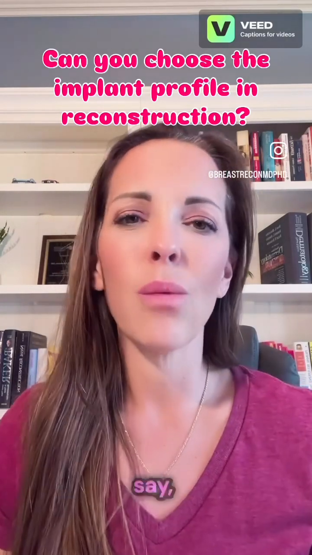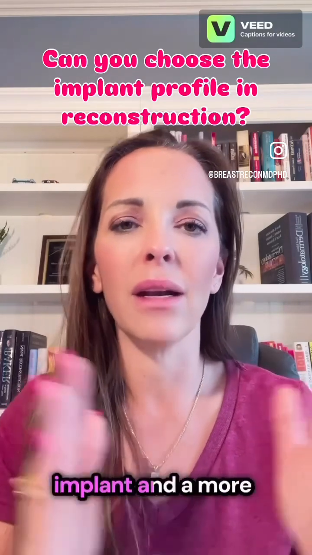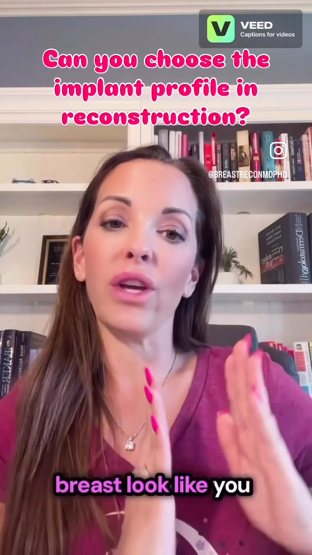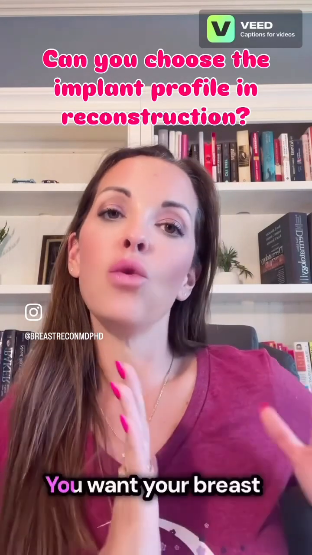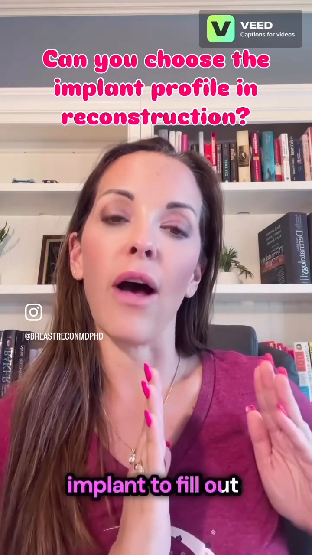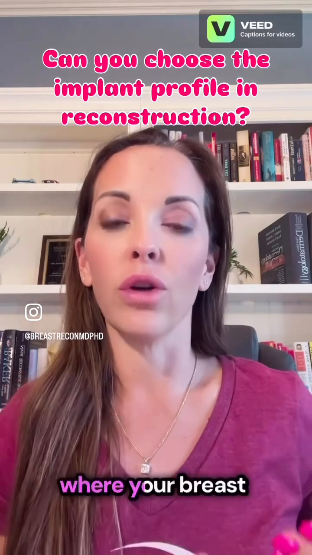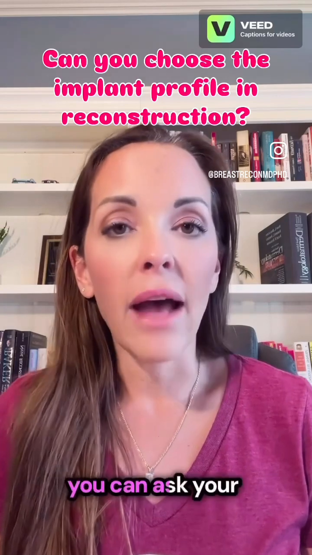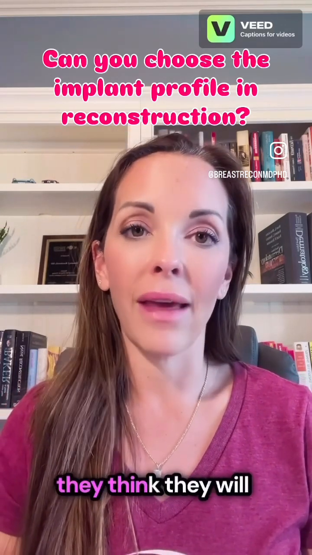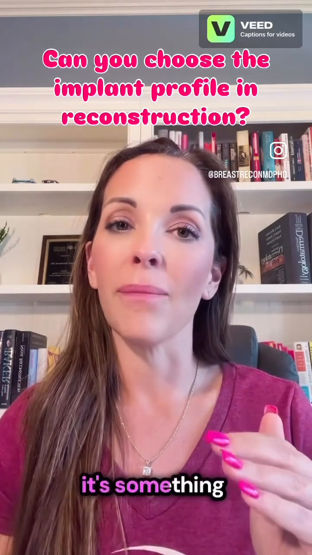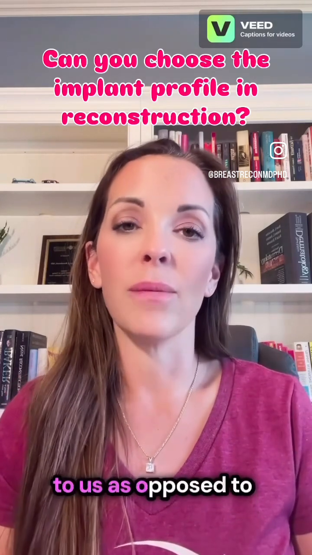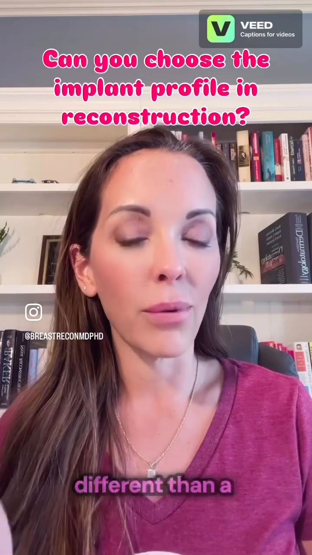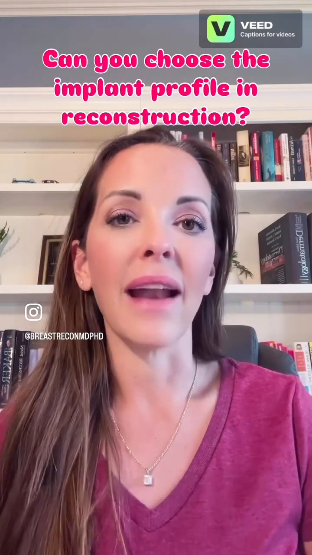Now patients will say, well, can't you just use a more projecting implant and a more narrow implant? That would make your breast look like you have a little softball on your chest. You want your breast implant to fill out the whole width of where your breast was because that's going to look most natural. Now you can ask your surgeon what profile they think they will be using, but remember, it's something that's really given to us as opposed to us having flexibility of choosing. This is very different than a primary breast aug. We can discuss that in a different video.